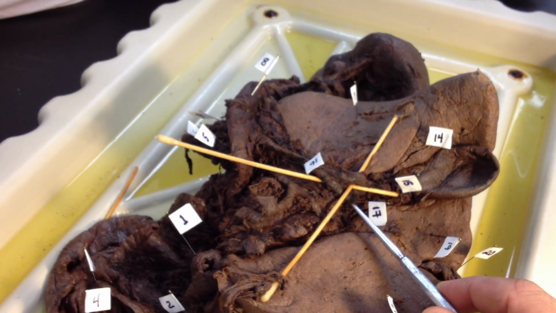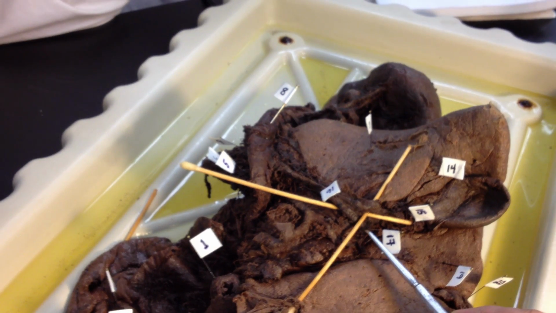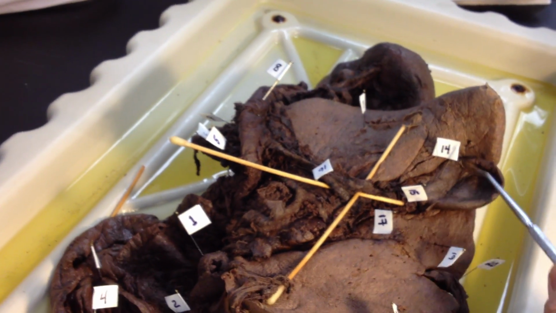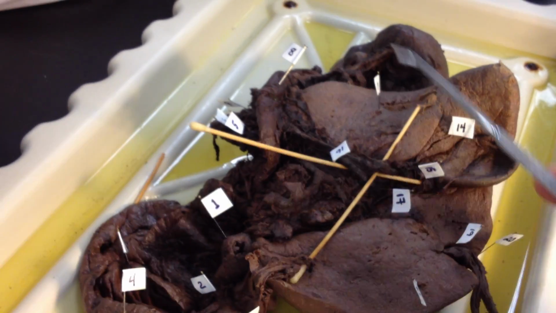So you have two choices. Is it common bile or common hepatic? Which one is it? It's common hepatic. Okay, this is the gallbladder. What's the duct when it secretes the bile? That would be the cystic duct.